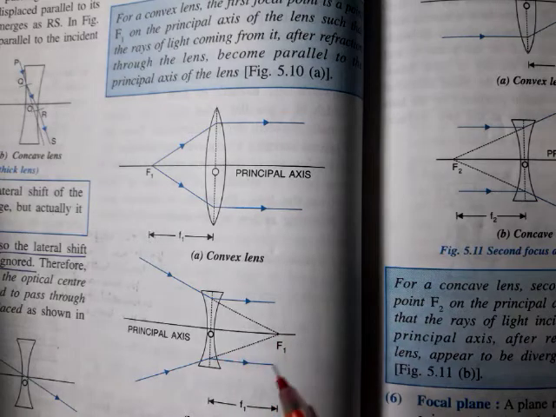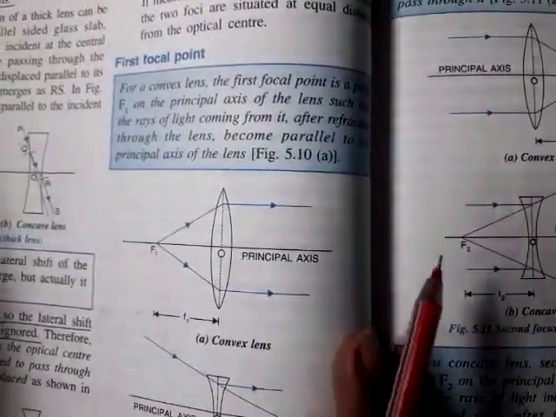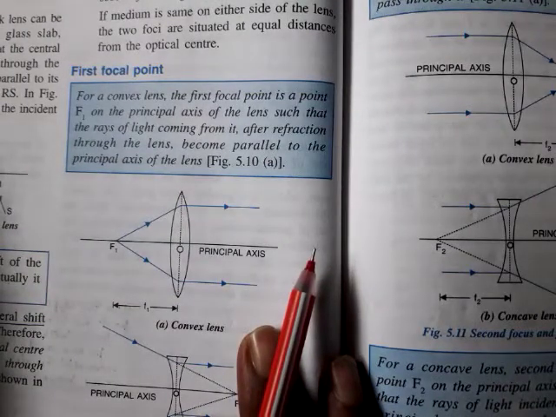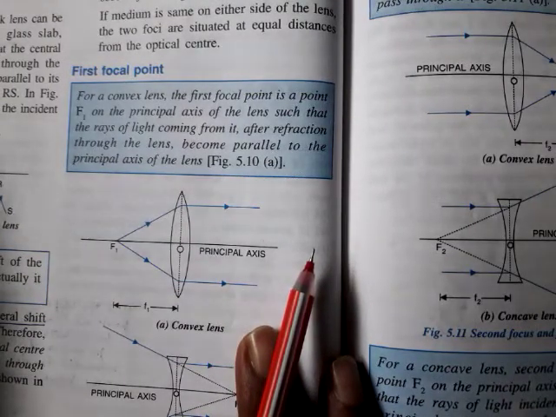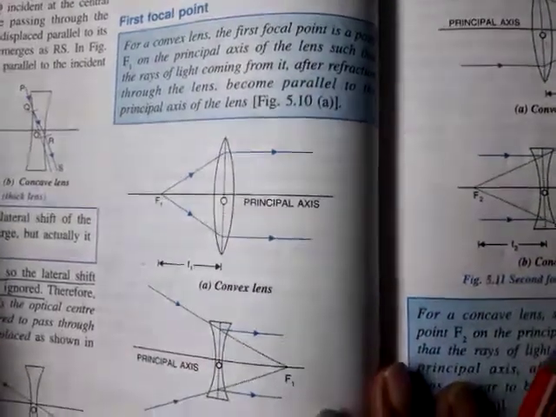This is f1. For a convex lens, the first focal point is the point f1 on the principal axis of the lens, such that the rays of light coming from it, after refraction through the lens, become parallel to the principal axis of the lens.